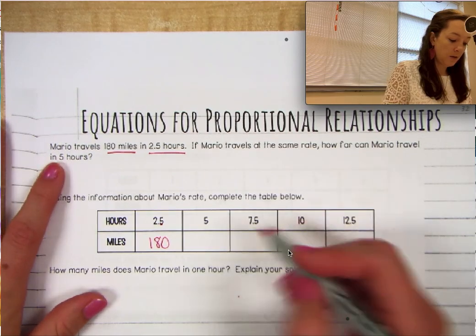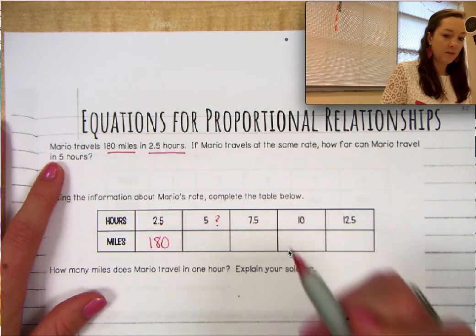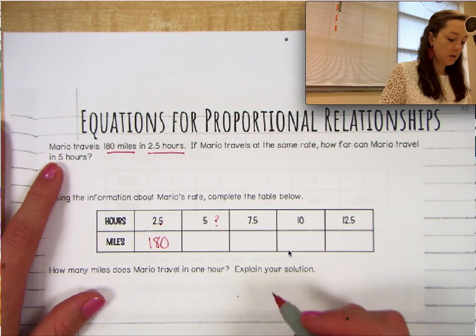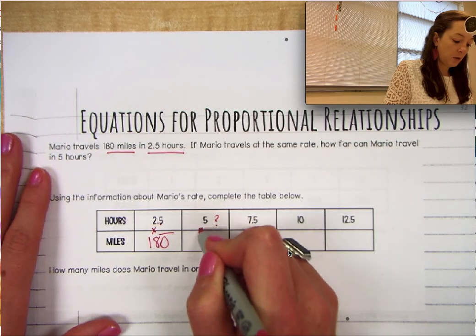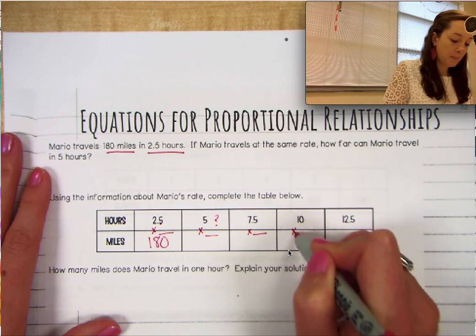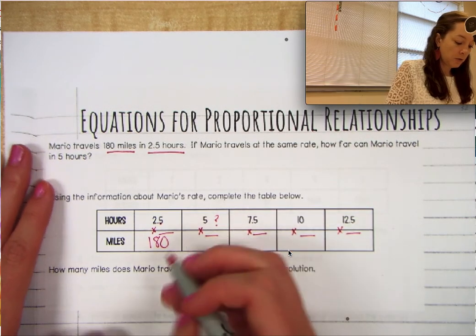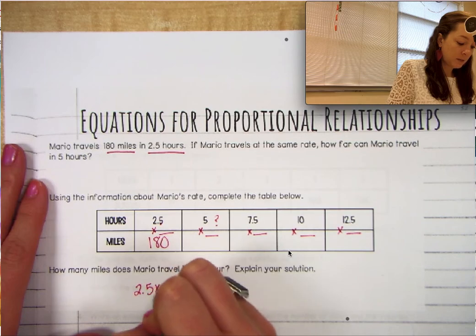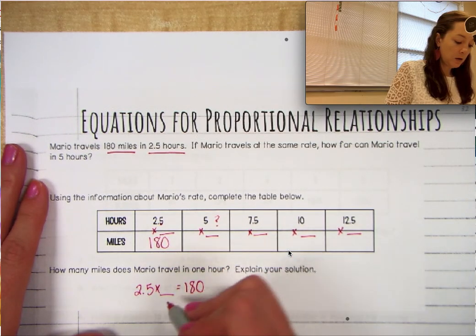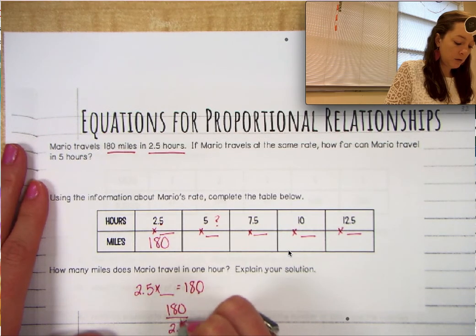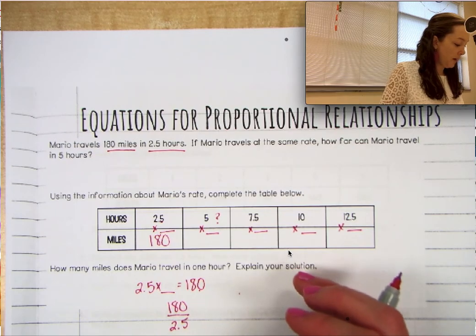And I want to know how far he travels in 5 hours. Well, we have to find the constant of proportionality for our table, right? So 2.5 times something equals 180. Remember, inverse operation, your product divided by 2.5.